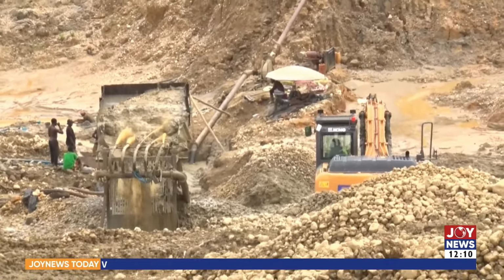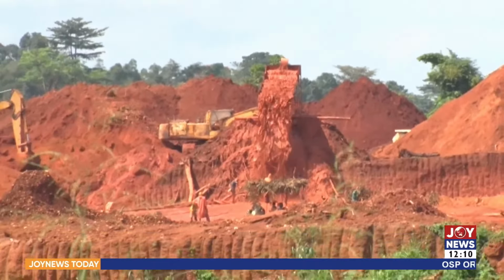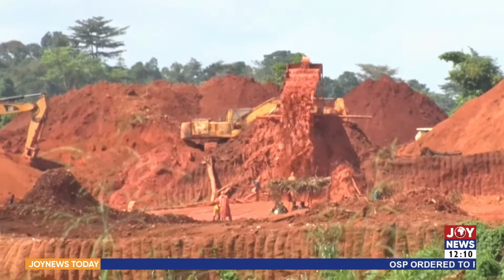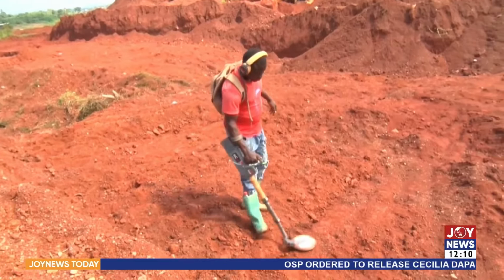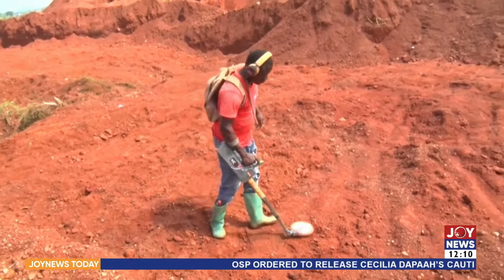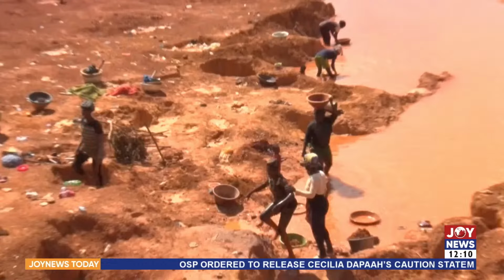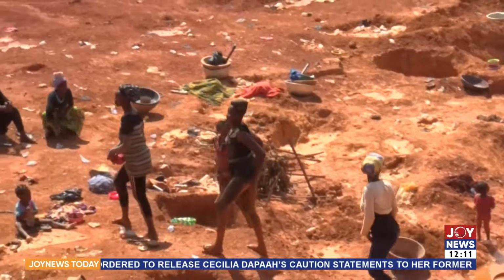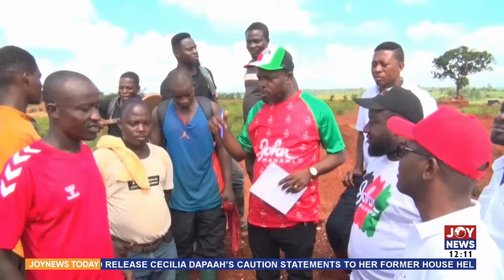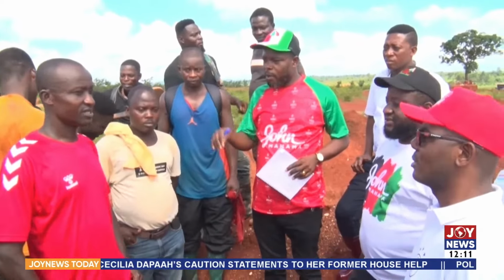The NPP government, in seeking re-election, continues to mount a strong defense on the allegations of poor management of the environment as the negative impact of Galamsey remains evident. To the opposition NDC, the small-scale mining sector is relevant in the economic recovery of the country if properly regulated.